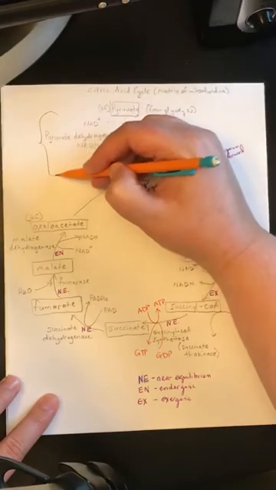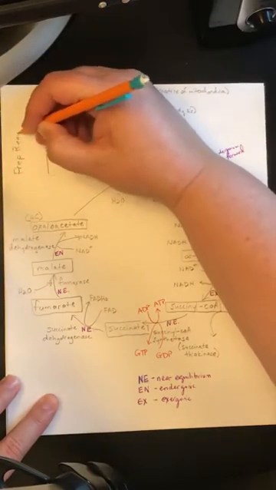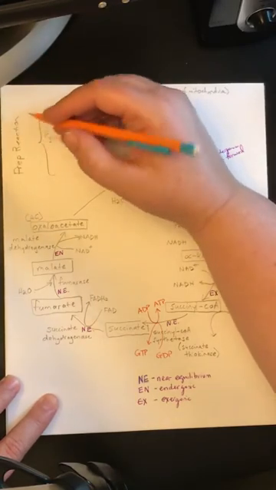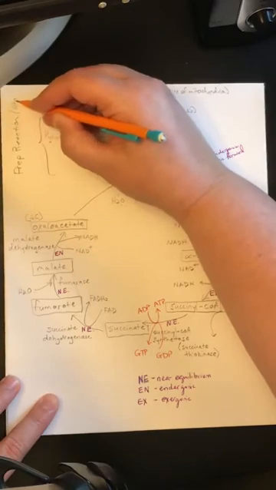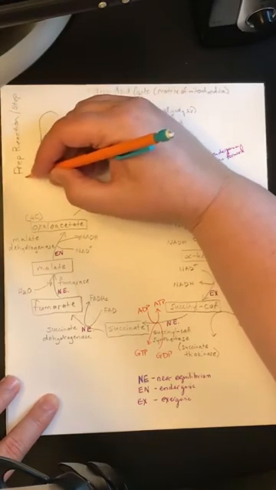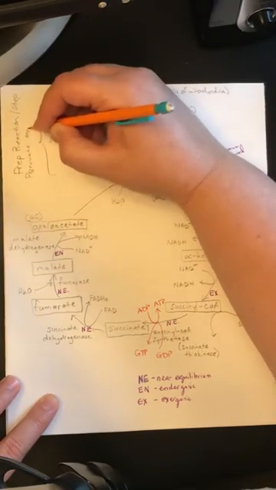This part of the reaction up here is known as the prep reaction. Or sometimes they'll call it the prep step. There are also some textbooks that will call it pyruvate oxidation.